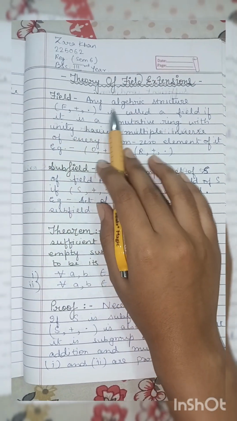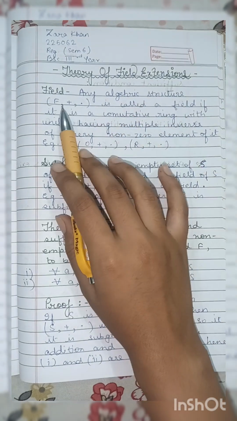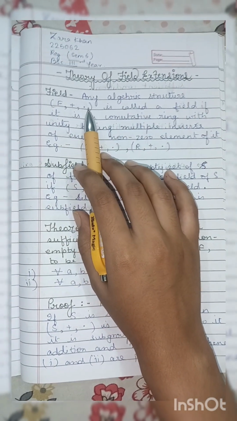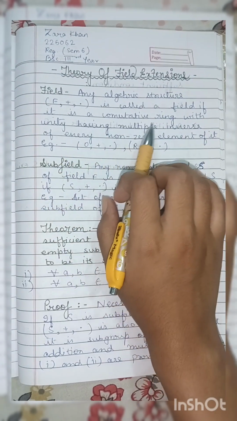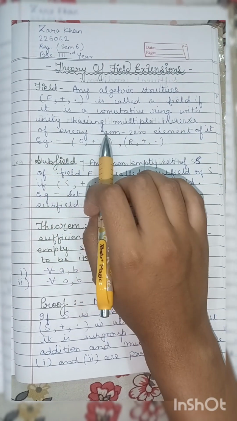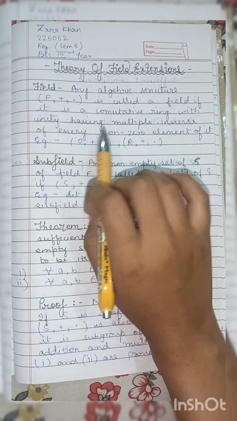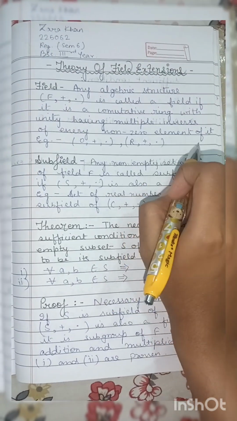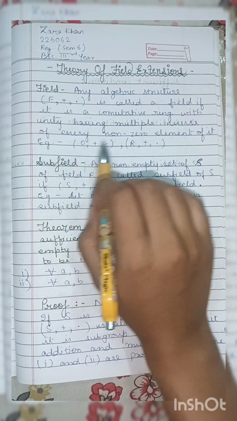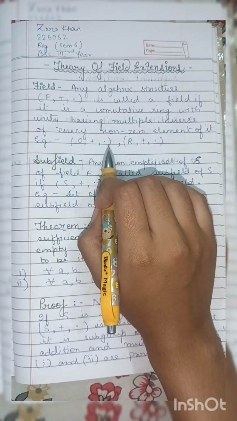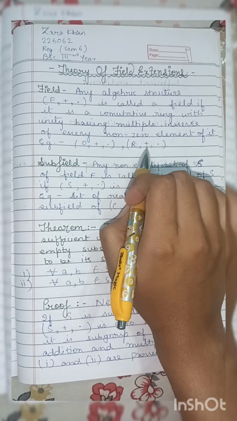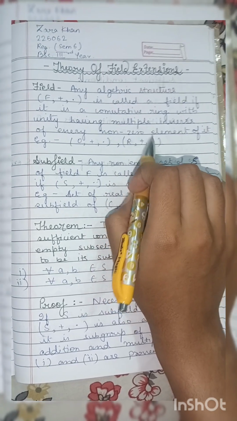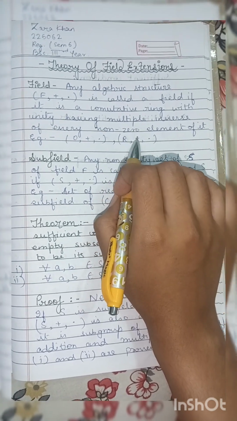A field is any algebraic structure (F, +, ·) that is a commutative ring with unity, having a multiplicative inverse for every non-zero element of it. For example, the rational numbers (Q, +, ·) or the real numbers (R, +, ·) are also examples of a field.